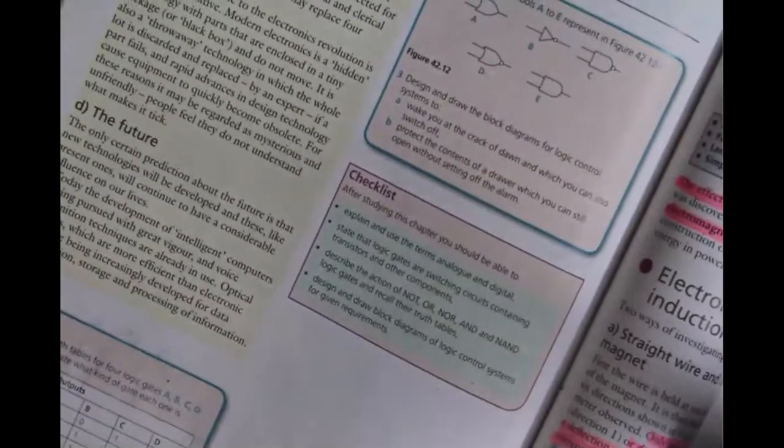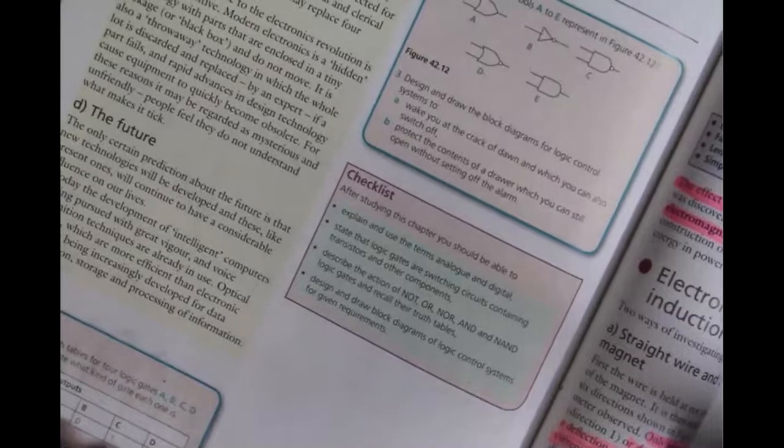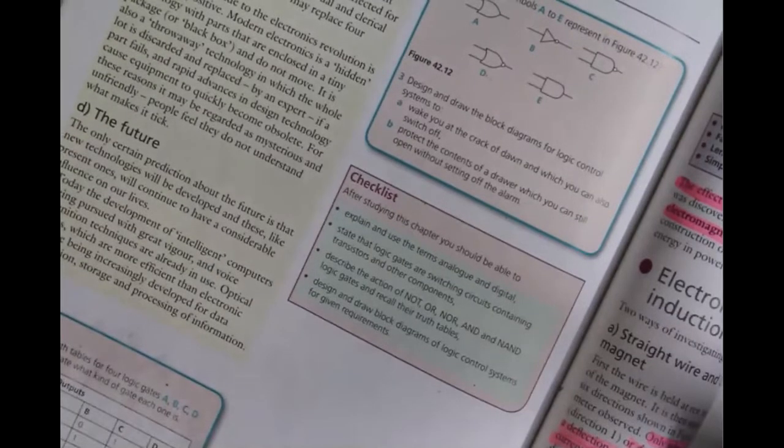Okay, so there are 3 questions. Question number 1, the combined truth tables for 4 logic gates A, B, C, D are given below. State what kind of gate each one is.